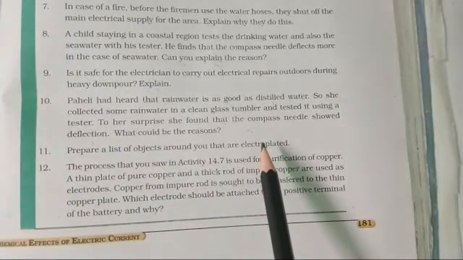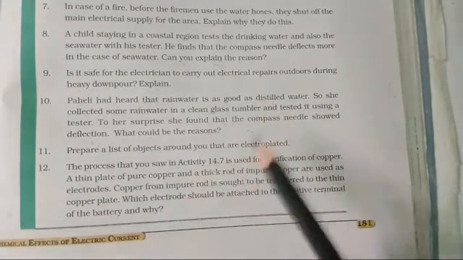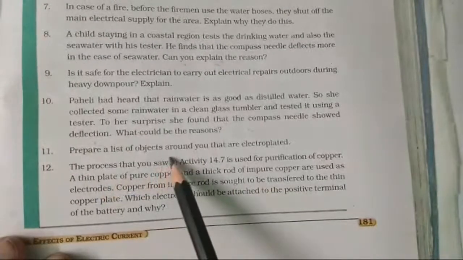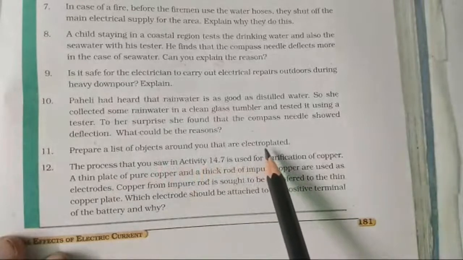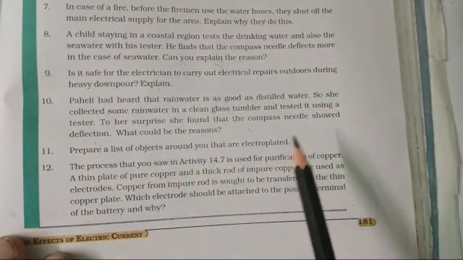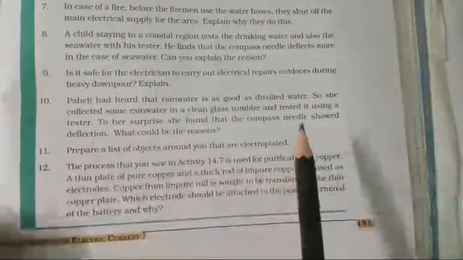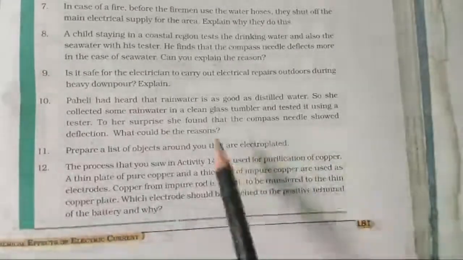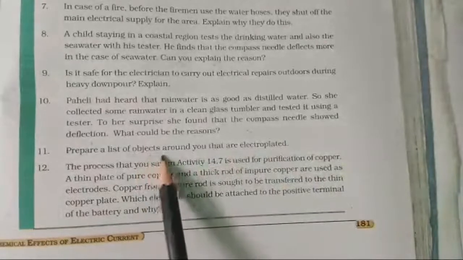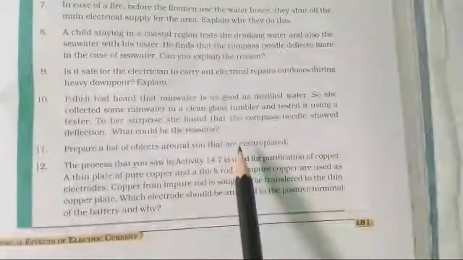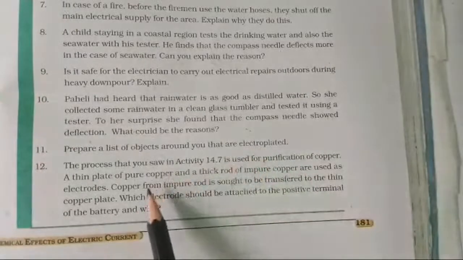Electroplating is an important topic which is not covered in the question, if you see. So this we will write, you have to write an extra question, but here a list of objects which are electroplated. So around you, what are the things which you are seeing which are electroplated? It could be a compass, it could be a scale, a chair, and so many things. So you can write at least 5 objects around you which are electroplated, which are looking like steel. So those things you will write.